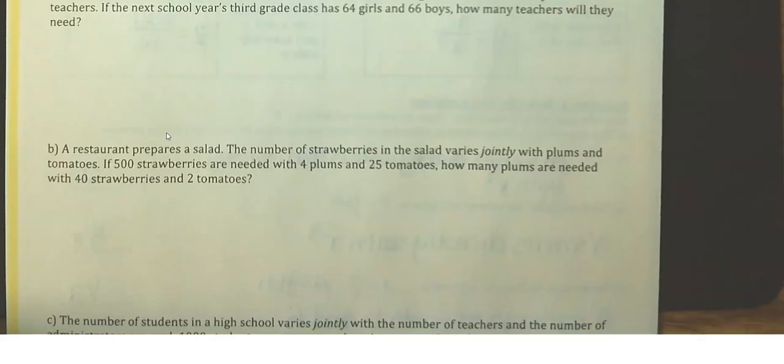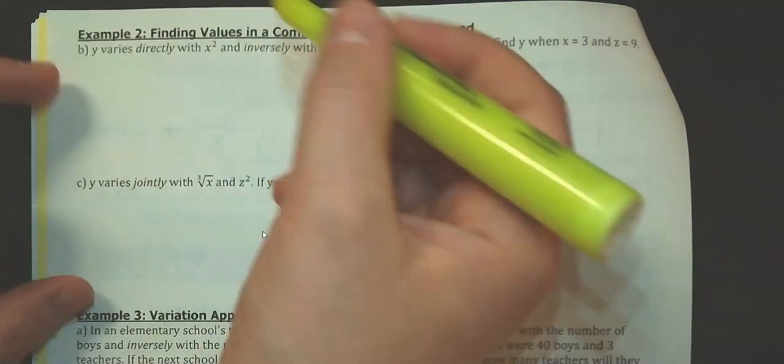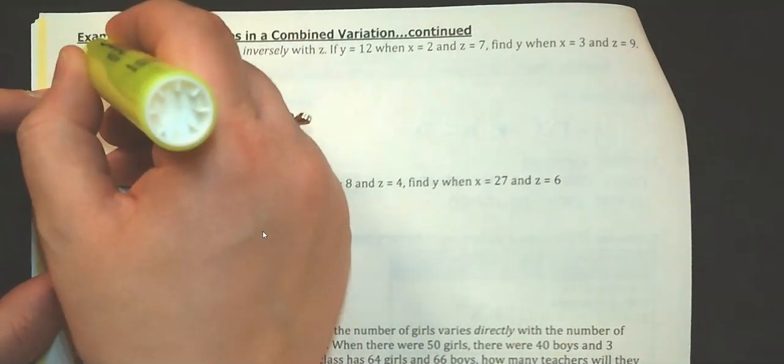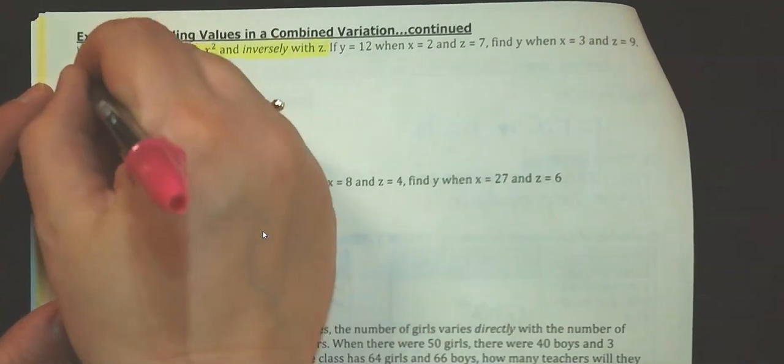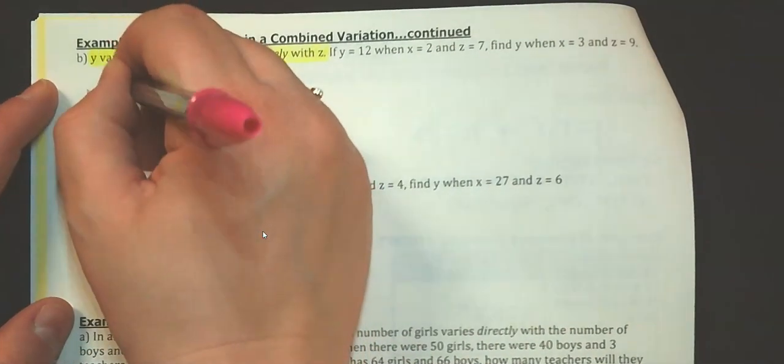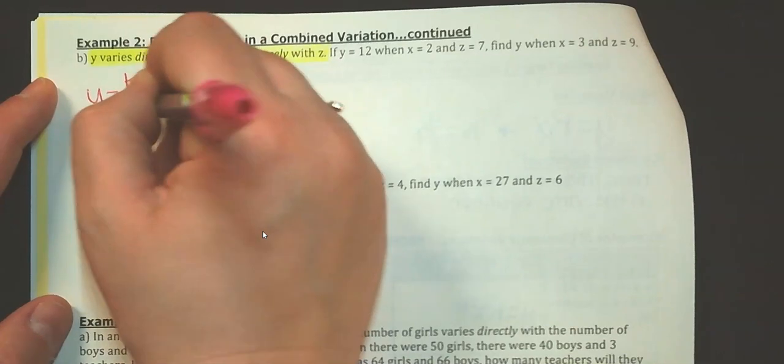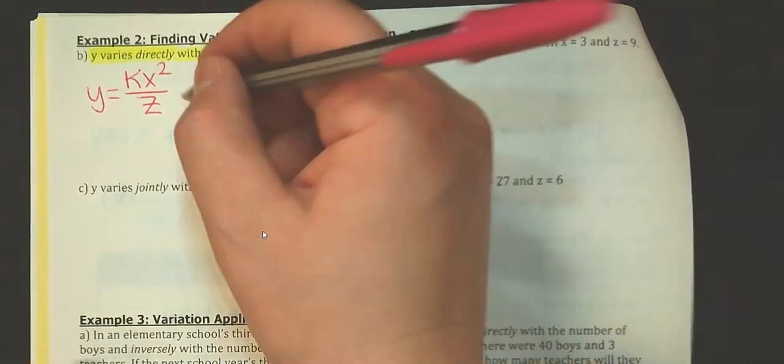Now, each one of these is just a little bit different. So see if we could set up this one. This says, don't forget your k when you think about doing this. This one says y varies directly with x squared and inversely with z. How would I write that into an equation? Y varies directly with x squared, inversely with z. What do you think? Perfect. Y equals kx squared over z. All right, so there's my general form.